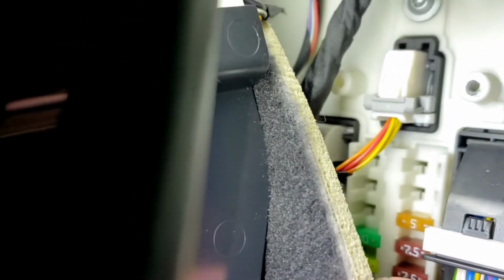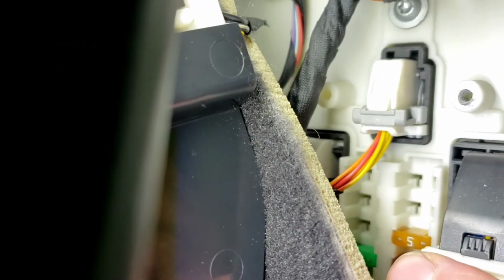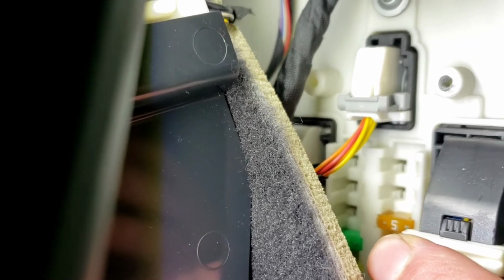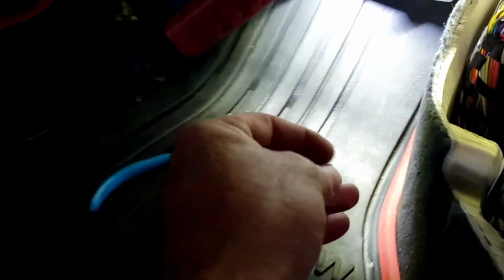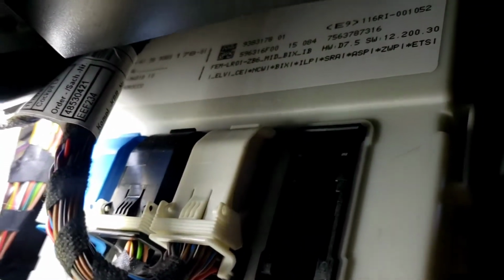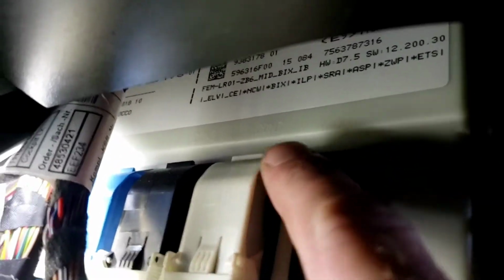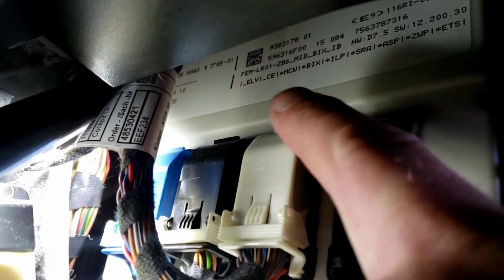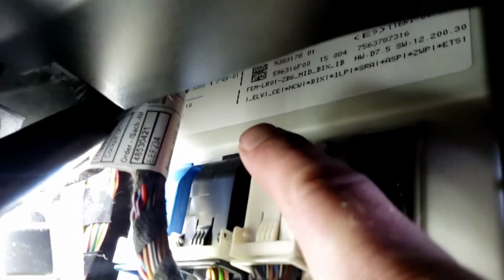And there is the 5 amp fuse right there. We're going to go ahead and pull that one out and see if it's blown. All right, so I pulled it out of that spot down there. But if you look up there, it says, God, where did it say that? This is the FEM right there. Trying to get my finger in there.